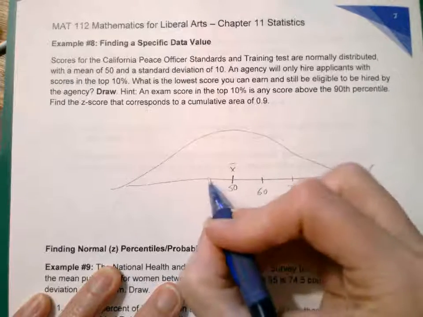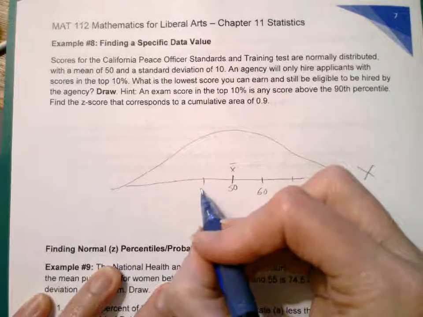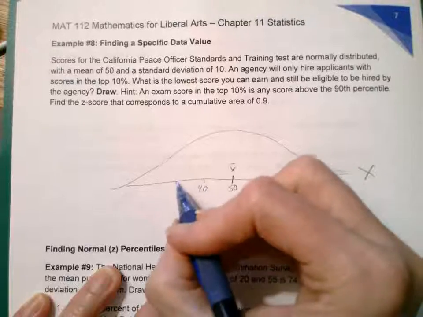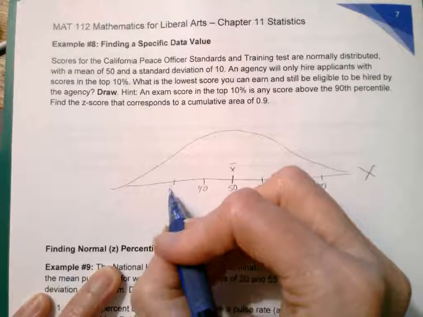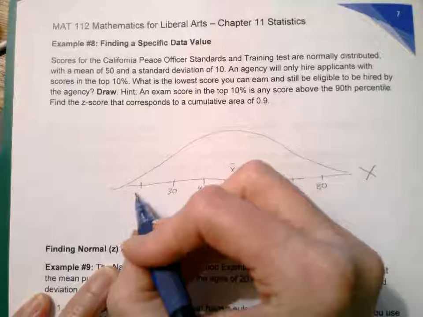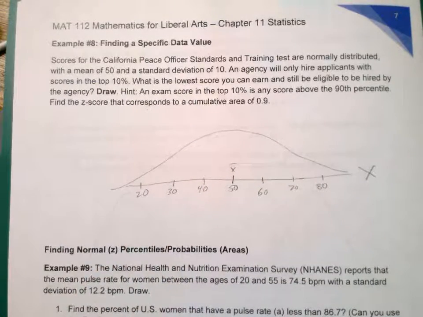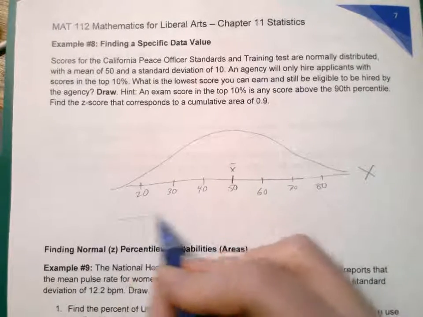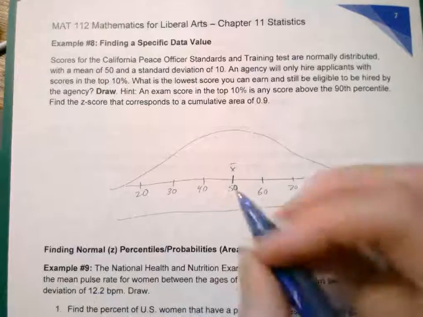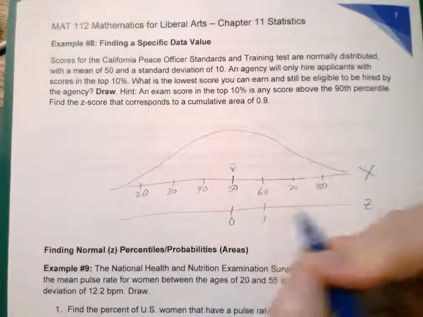Right, we take the mean, we add 10 for each standard deviation, we subtract 10 for each one going down. Alrighty, and then the agency will only hire scores in the top 10%. Let me just finish doing this real quick.